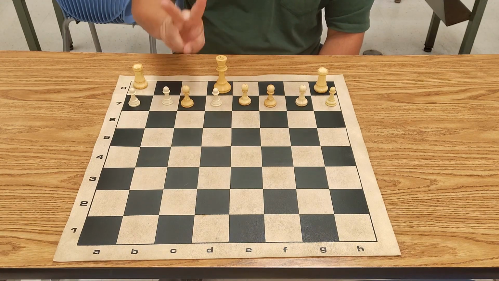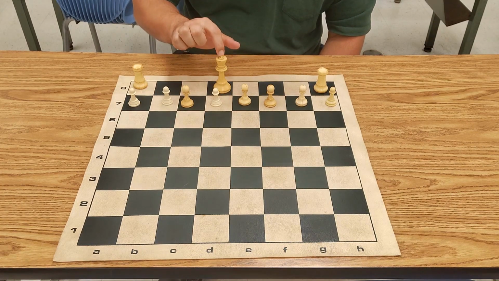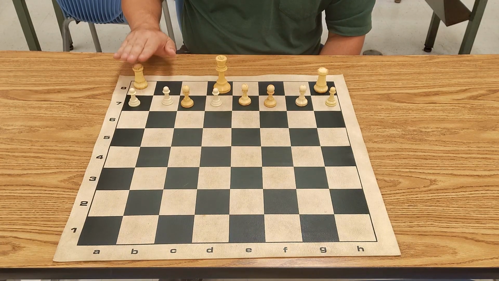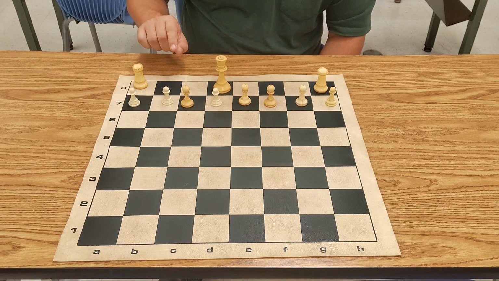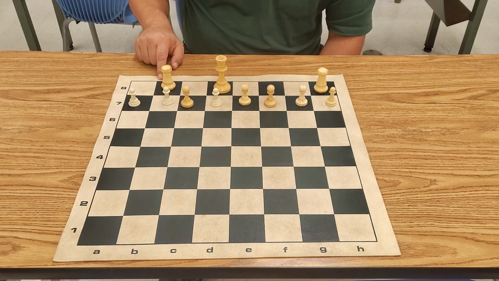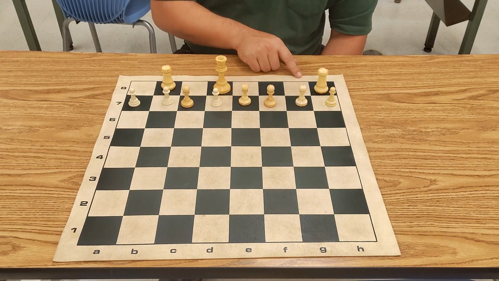But the condition is two things must be fulfilled. The first is that this must be the king's first move, and it must be this rook's first move as well. If this rook has moved, the king can no longer castle on this side. However, if this rook has not moved, the king can castle on this side.